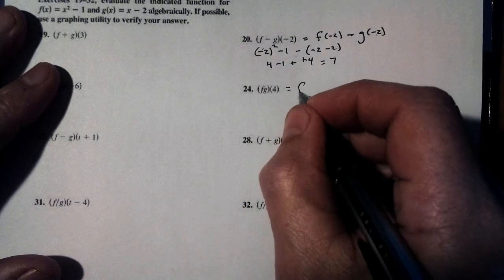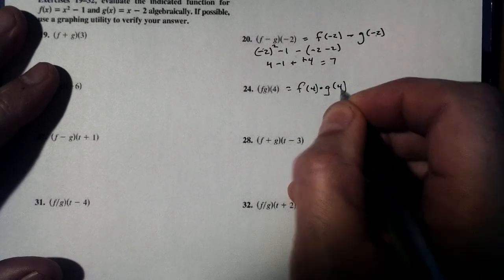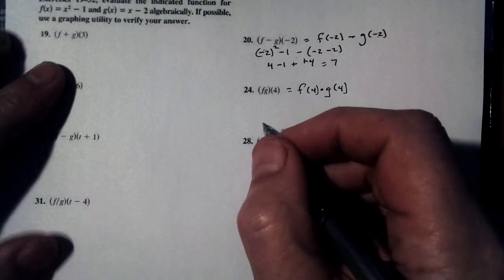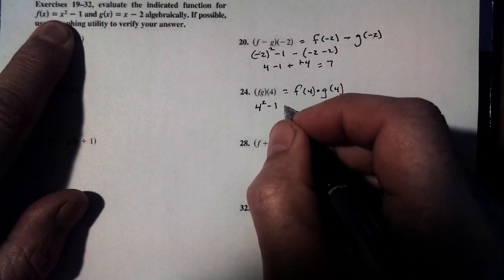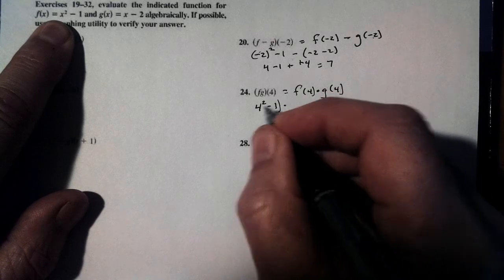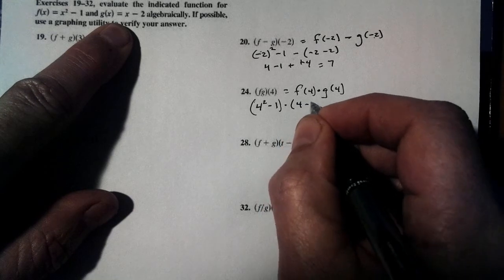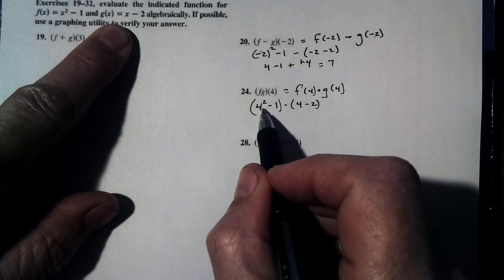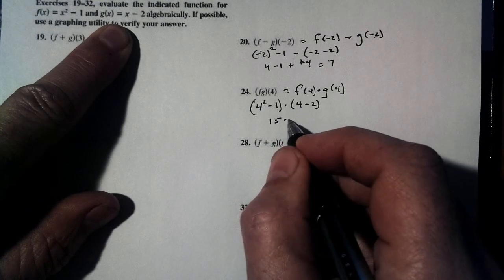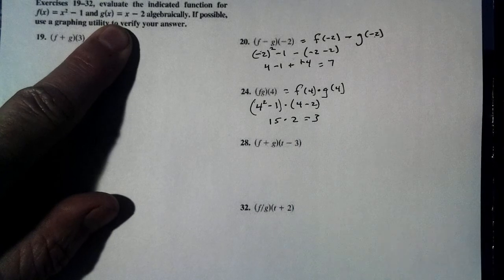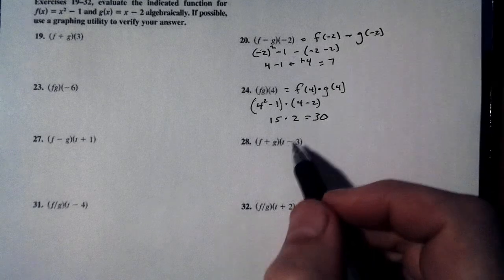(fg)(4) is f(4) times g(4). f is a factory that takes things and squares them. 4 squared minus 1 and multiplies by that g(4). g(4) is a factory that takes things and subtracts 2. So we get 16 minus 1, 4 minus 2, or 30. 30.